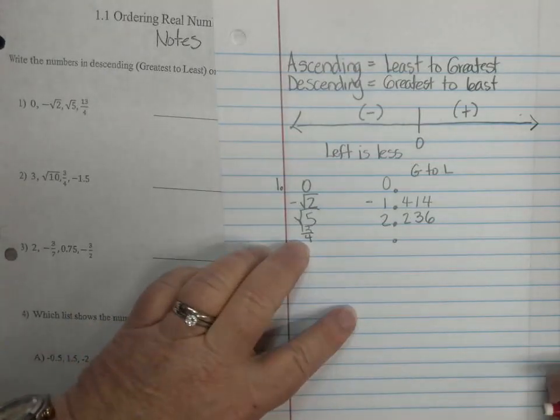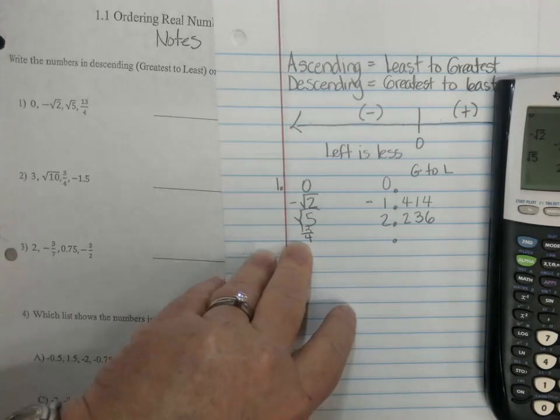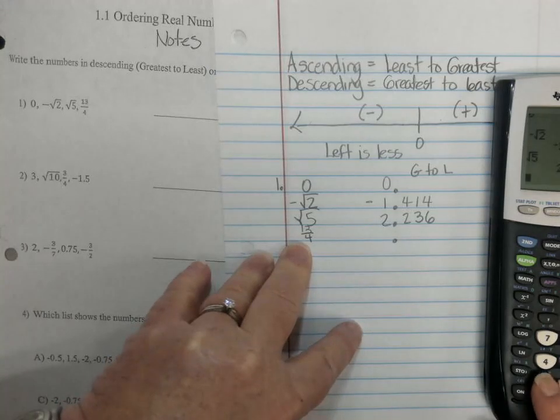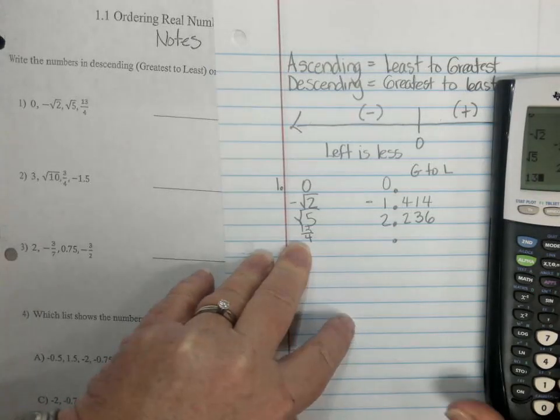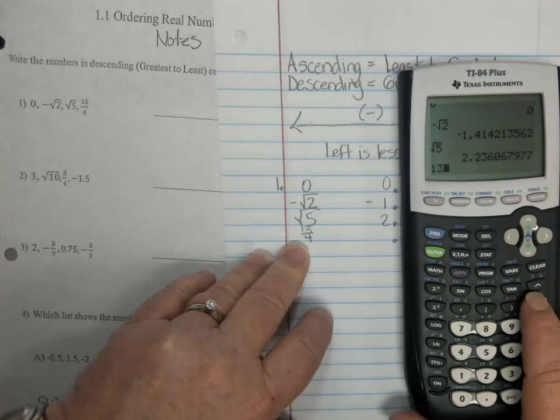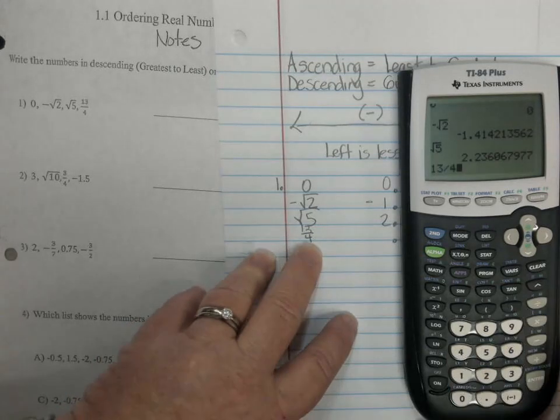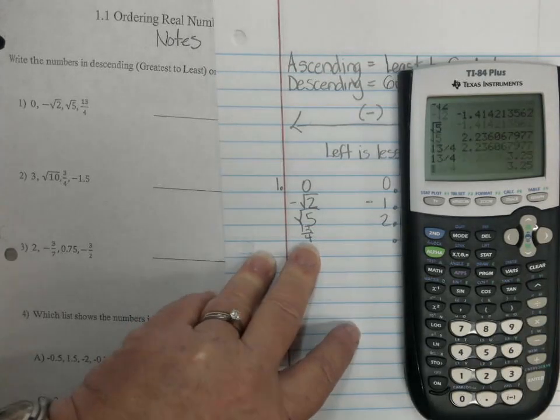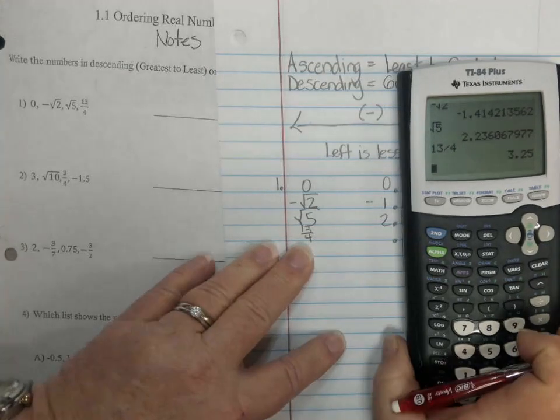Then we have 13 over 4, which we need to turn into a decimal, which is 13 divided by 4, and I'm going to hit enter, and that's 3.25.